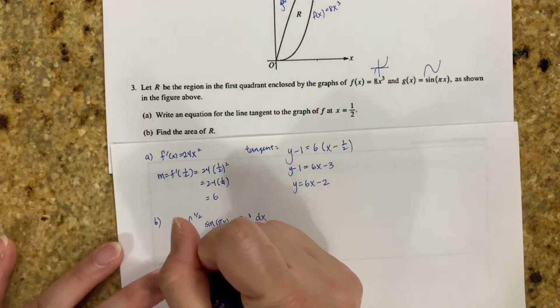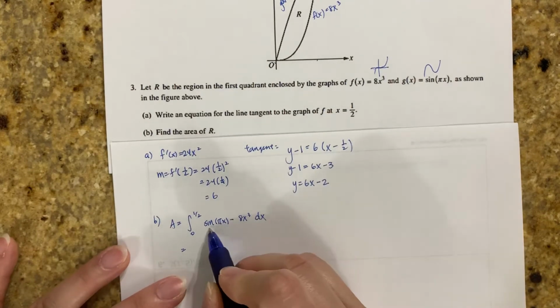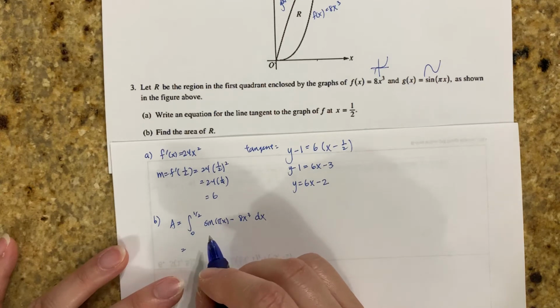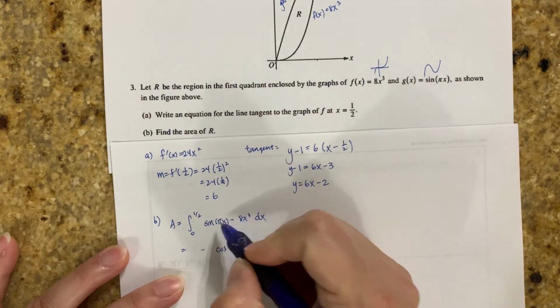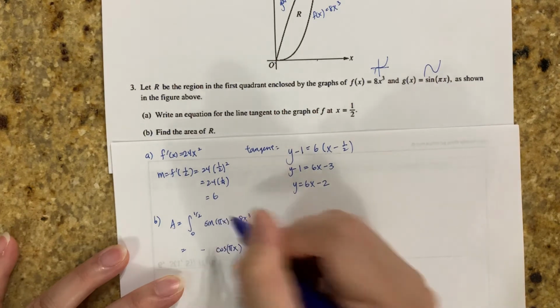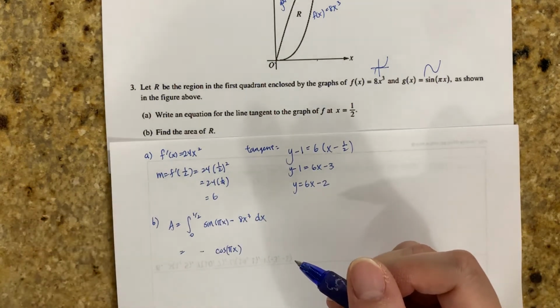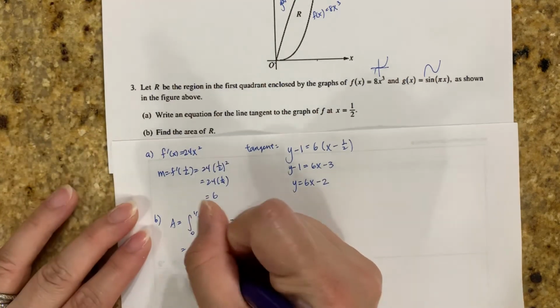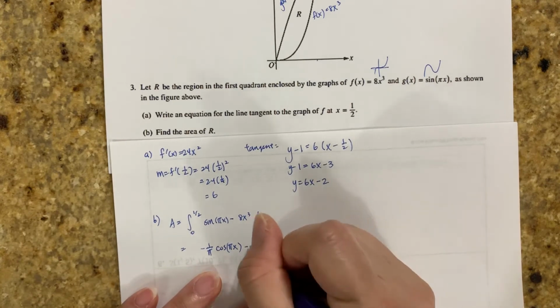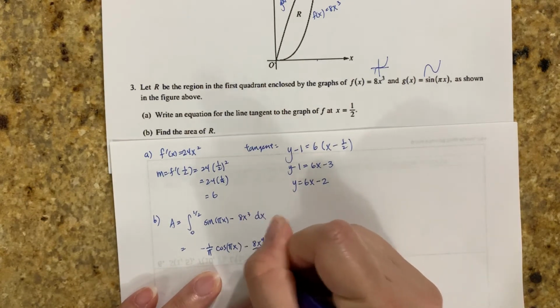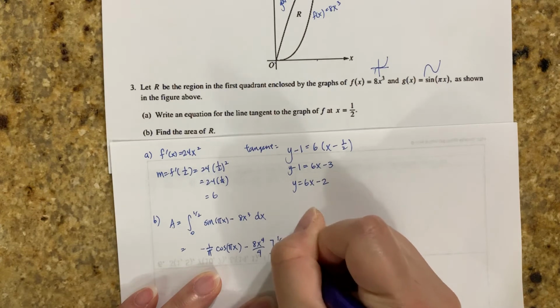All right, so now let's take our antiderivative. Don't forget chain rule here. You have sine. So the antiderivative of sine is negative cosine. So negative cosine of pi x. But don't forget you have a pi in here. So because of chain rule and because it's an antiderivative, the pi comes out as a reciprocal. So it's going to be negative 1 over pi. All right. And then minus 8x to the 4 over 4, evaluated from 0 to 1/2.